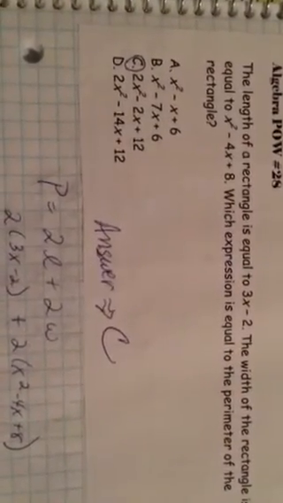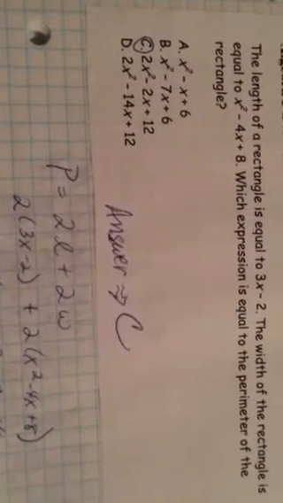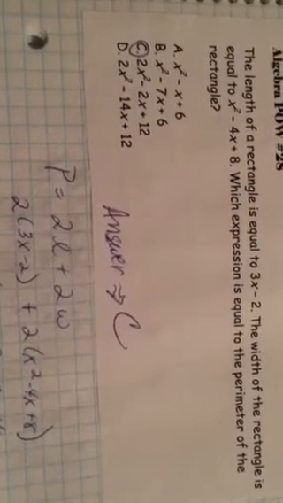Number 28 wanted you to find the perimeter when given the length and width of a rectangle. So I wrote down that the answer was C. To solve that, I wrote down the perimeter formula, which is 2 times the length plus 2 times the W. I substituted in the length that they said was 3x minus 2, and the width, which was x squared minus 4x plus 8.